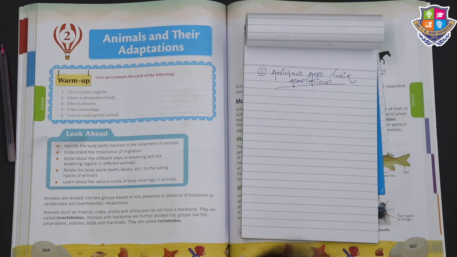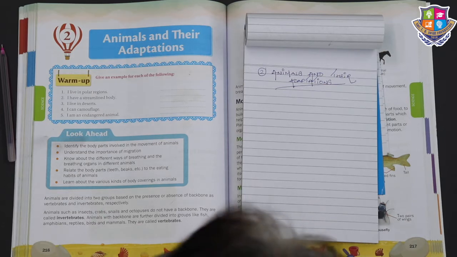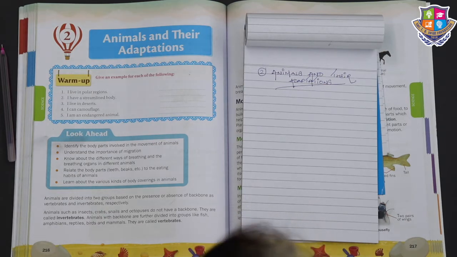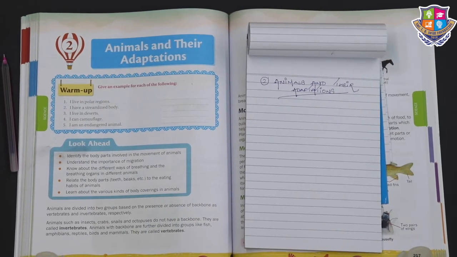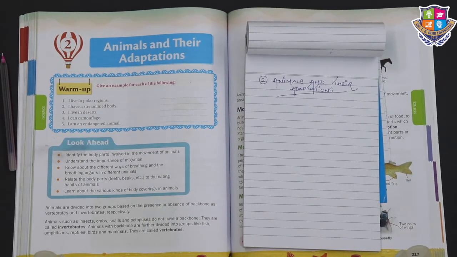Today we are going to learn about animals and their adaptations. I hope you are going to have a lovely time. Well, let's see what the warm-up session has in store for us.